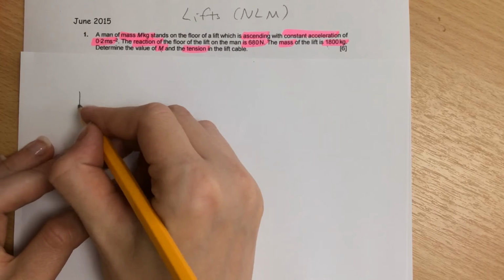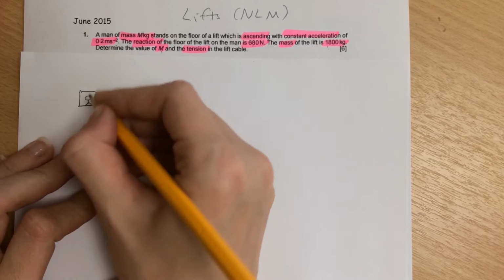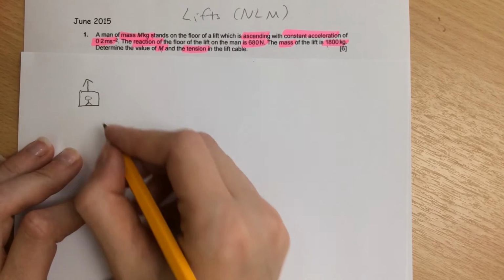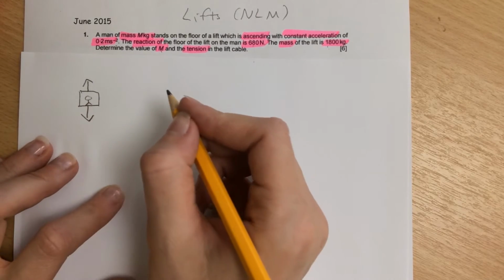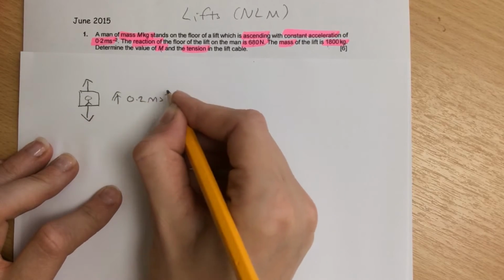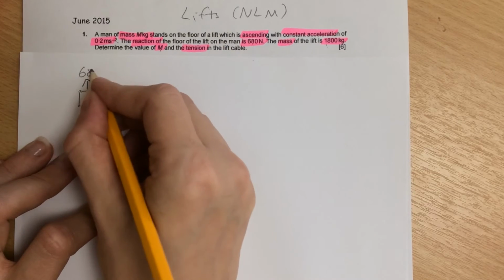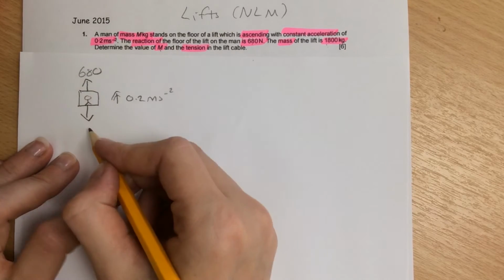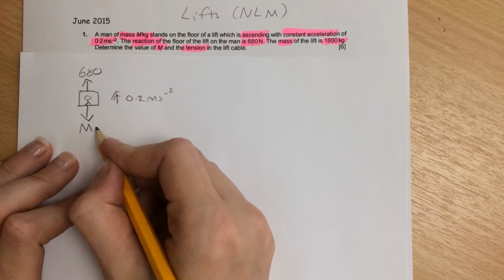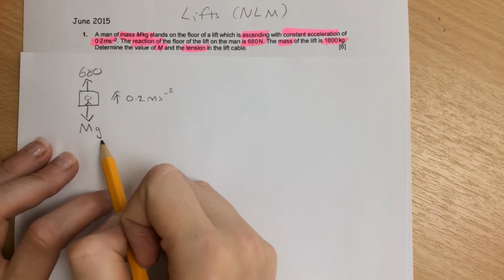I'm going to draw a sketch just focusing on m, which is the mass of the man, so focusing on the man in the lift. That man creates a reaction up and he has a weight down. And the lift is going up with an acceleration of 0.2. So the reaction of the man is 680 and the mass is m. So we just call that m. And remember we've got g, the force caused by gravity.